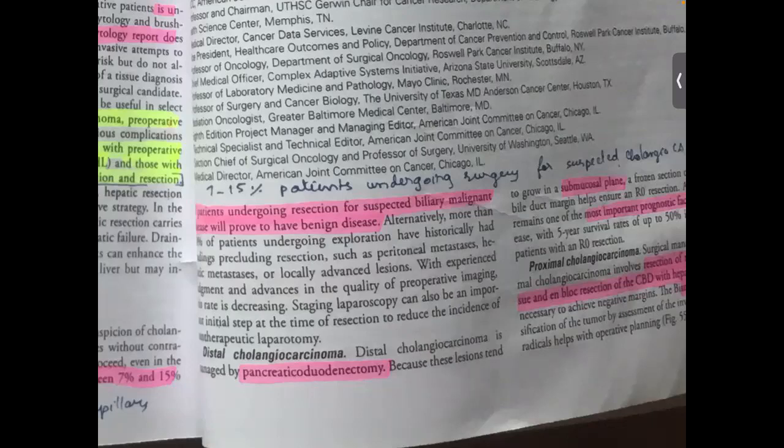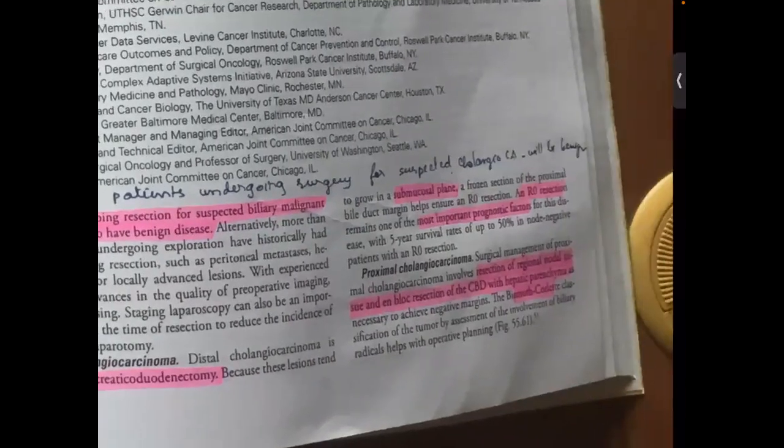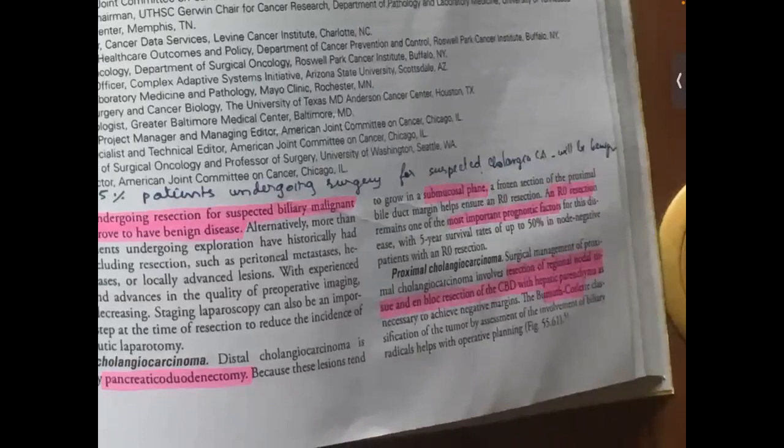For distal cholangiocarcinoma, Whipple's pancreaticoduodenectomy should be done. Again, they are saying the lesion grows in the submucosal plane. R0 resection is the most important prognostic factor. For gallbladder, the stage of the disease is the most important prognostic factor. Here, it is R0 resection. 5-year survival for R0 resection is up to 50% in node negative. So even with R0 resection, node negative patients, only 50% will survive. So cholangiocarcinoma is a very aggressive disease.